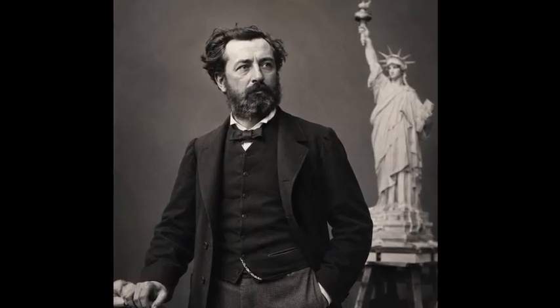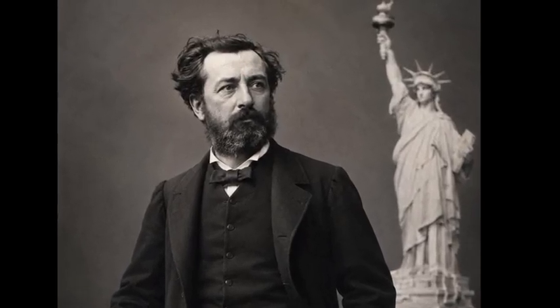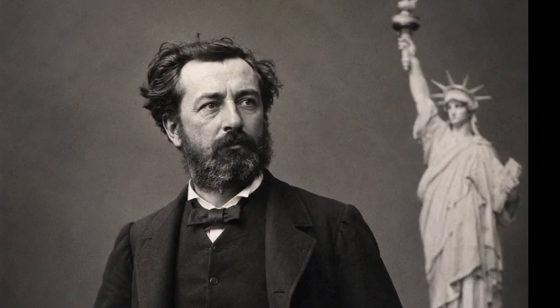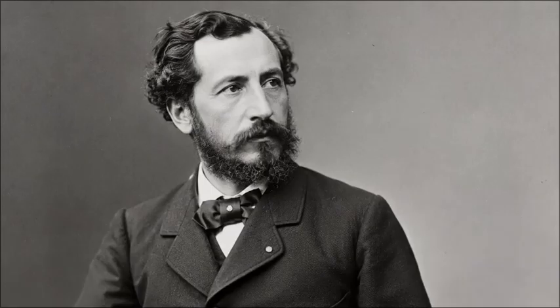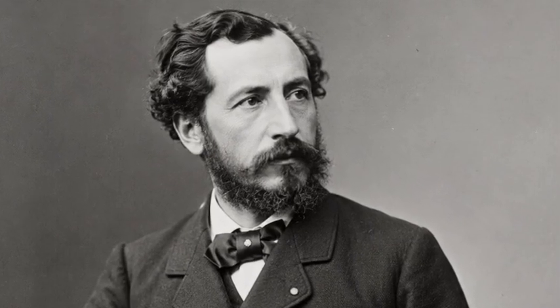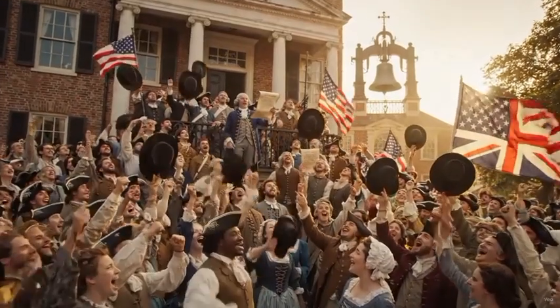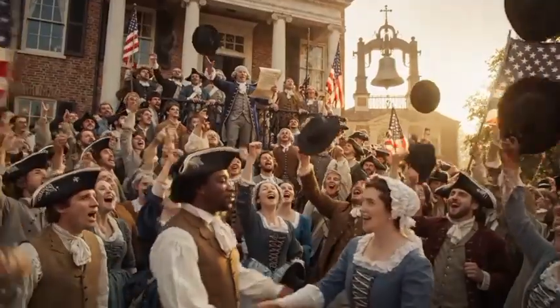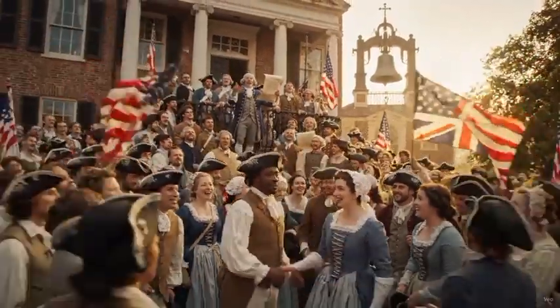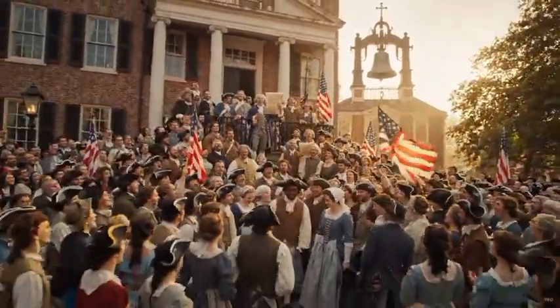First, we need to understand where the idea for the Statue of Liberty actually came from. The idea was proposed by Frédéric Auguste Bartholdi, a French sculptor who strongly supported the ideals of freedom and enlightenment. He would later gain worldwide recognition for designing the Statue of Liberty. But you may be wondering, what connection did a French artist have with the United States?